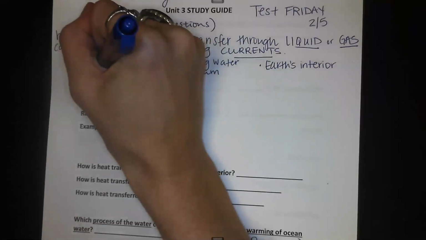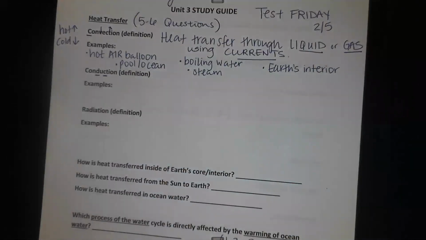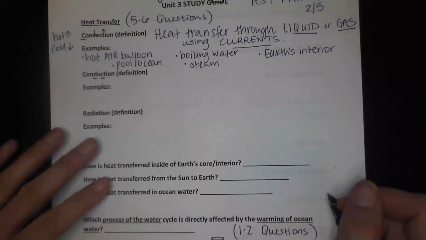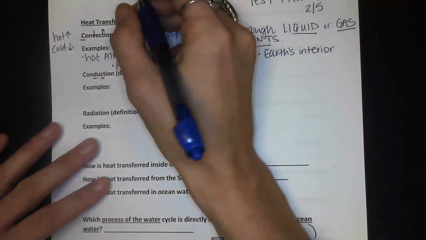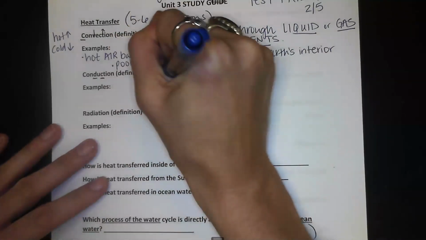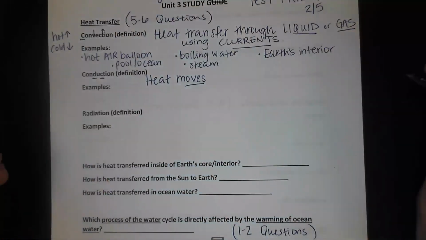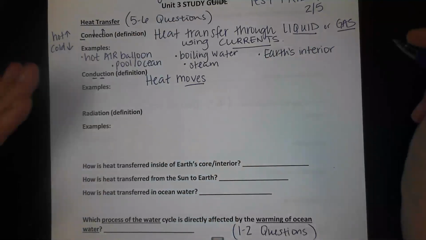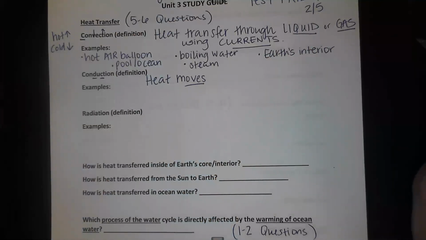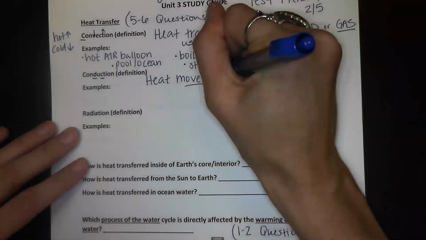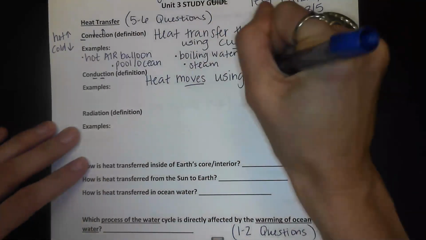What's conduction? Remember, I have my D and my C. This is heat transfer using what, Brennan? Direct contact, very good. So when heat moves through direct contact. And I use the word moves this time to just remember that transferring something is moving. When I transfer schools, I've moved schools, right? Hopefully no one transfers schools. I want all y'all to stay. So heat moves using direct contact.